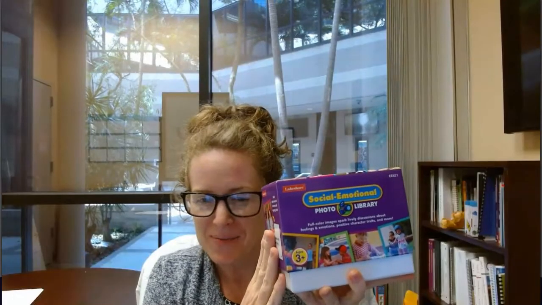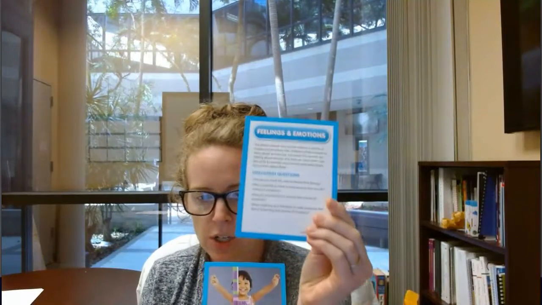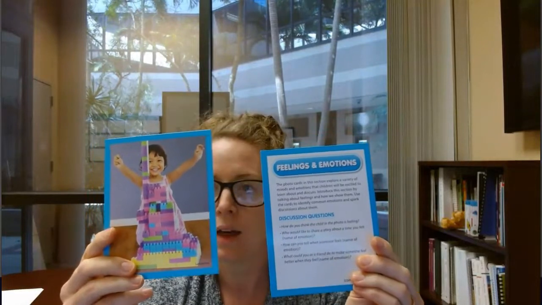Okay, so the Social Emotional Photo Library, when you open it, it'll come in parts, but you'll put it together. And then once you put it together, you'll have 8 categories. Each of those categories has a direction card and then photo cards. There's 100 photo cards total. The 8 categories are feelings and emotions, positive character traits, managing emotions, problem solving, good manners, friends, families, and working together. So for each of those 8 categories, you'll find a directions card, and then you'll also find picture cards that go along with that area of study.